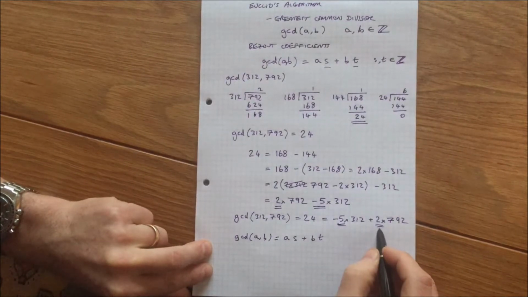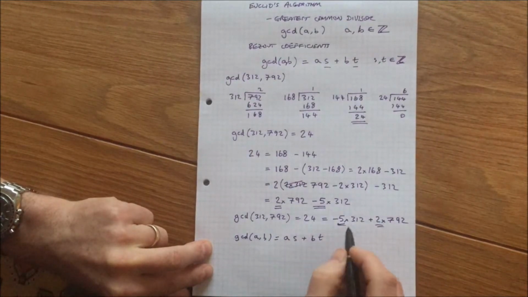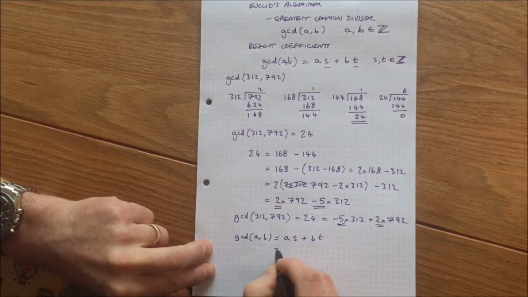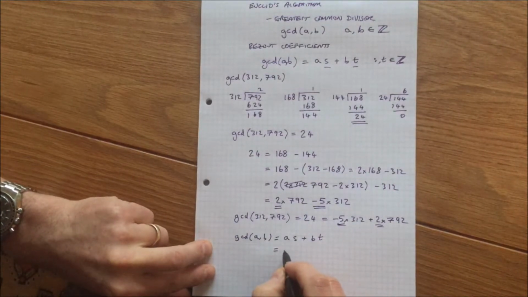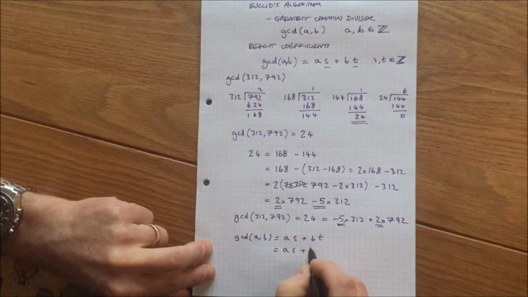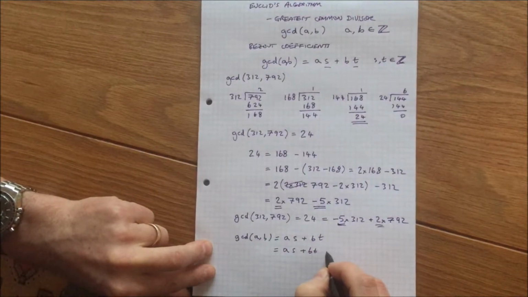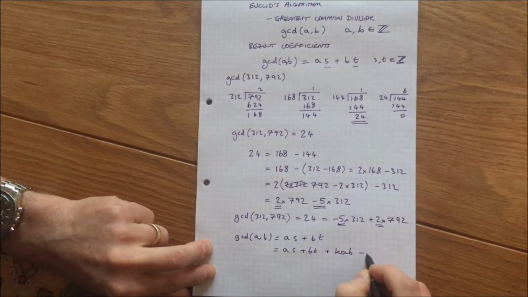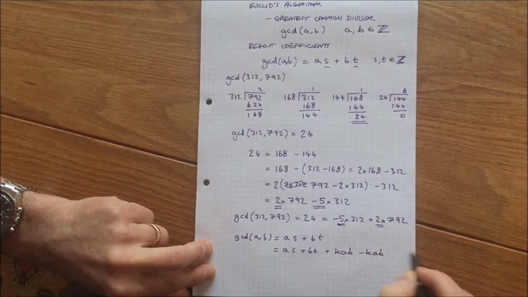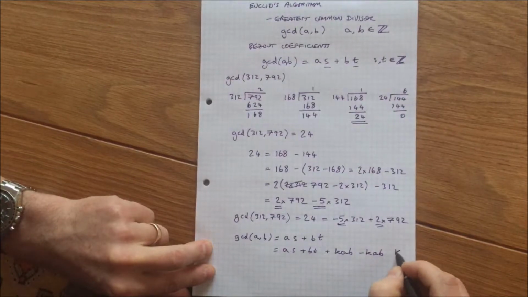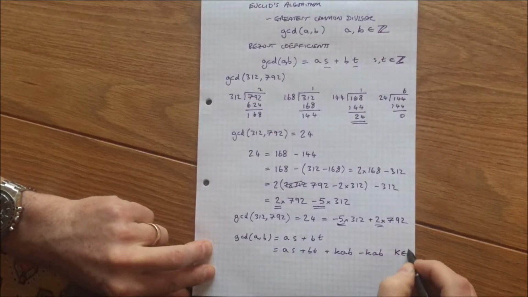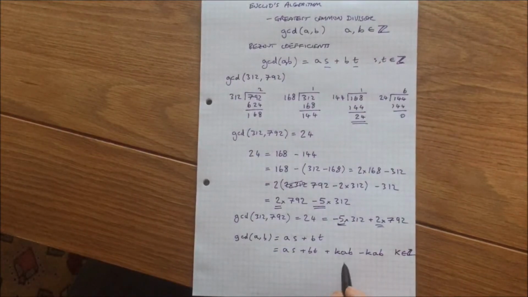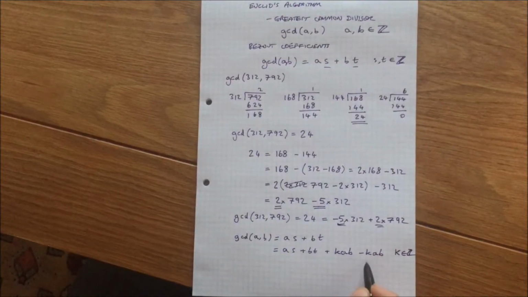Here's the S, here's the T, and here's the A and the B. If I rewrite this as AS plus BT plus KAB minus KAB, and K is also an integer, then clearly I've got 0 here.